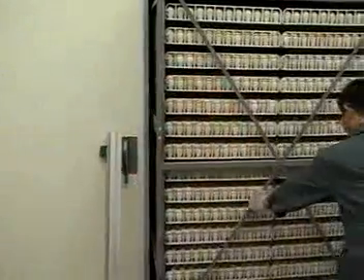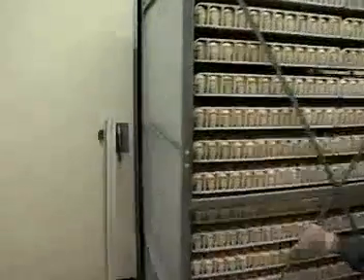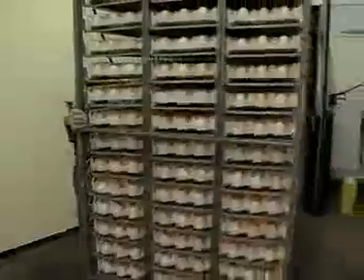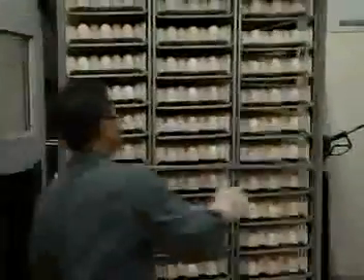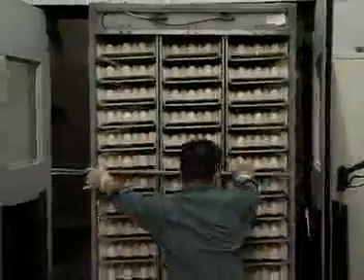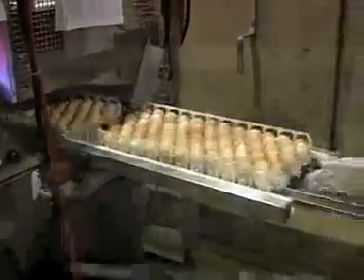Eggs are taken out of the incubator after 18 days so they can be transferred into hatching trays and placed in the hatcher. Remember, the incubator and hatcher are different chambers with different environments. The incubator trays are removed from the trolley and placed onto the machine.